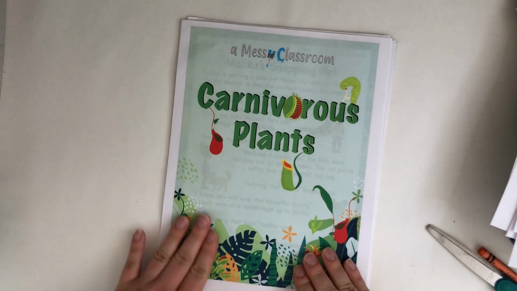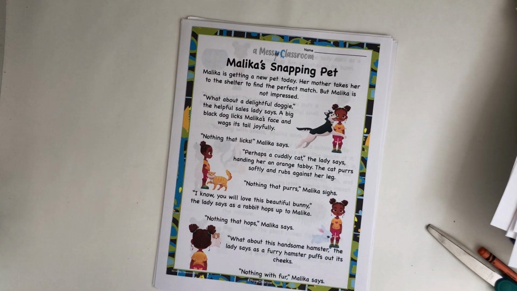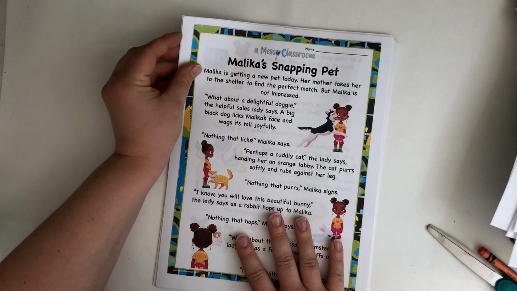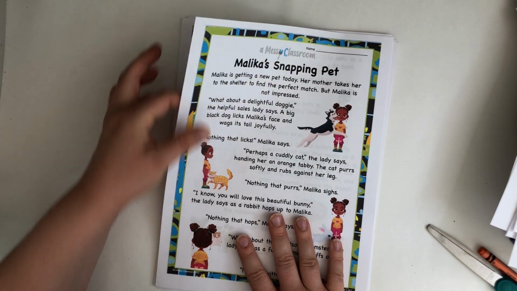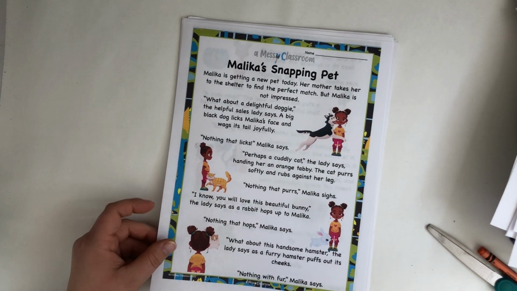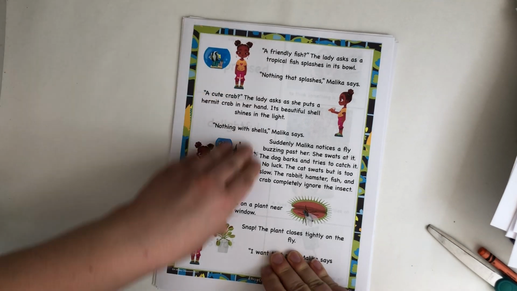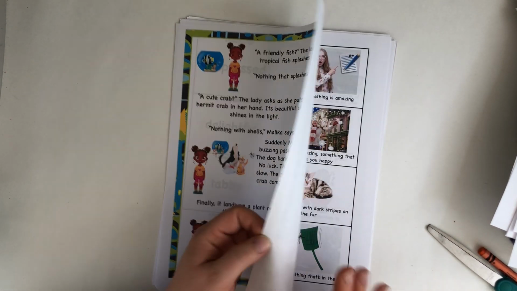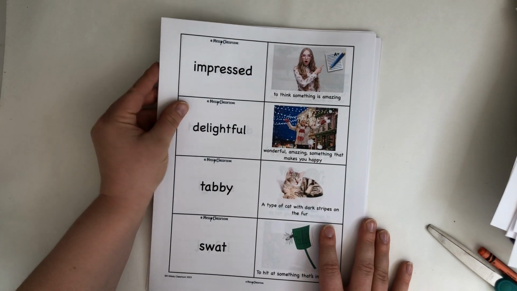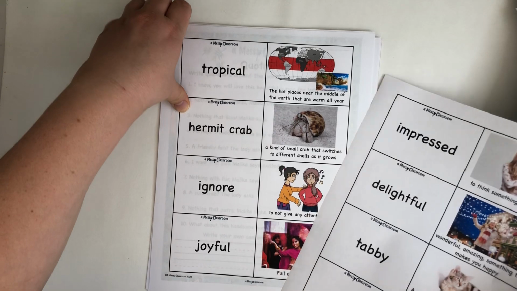All right, and then we have a fiction carnivorous plant unit. So, fiction. This is Malika's snapping pet. So basically this kid hates all the animals except she loves the Venus flytrap. The end. That's the story. And then here's the vocabulary words with that. So again, 8 vocabulary words.